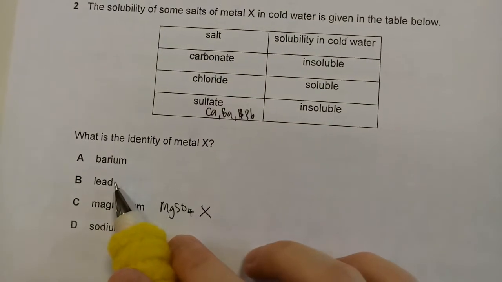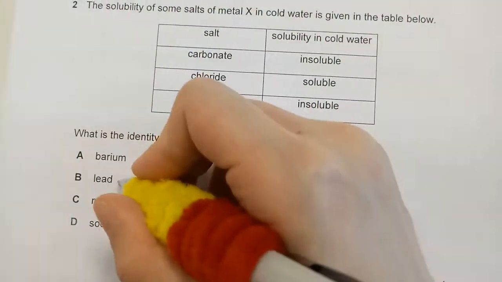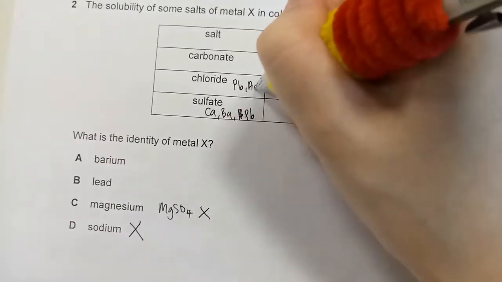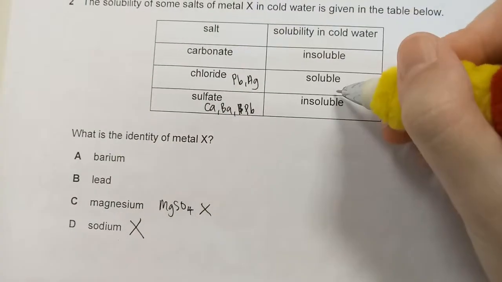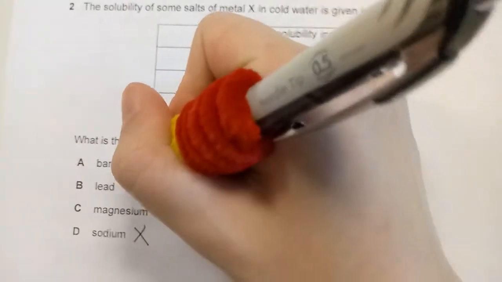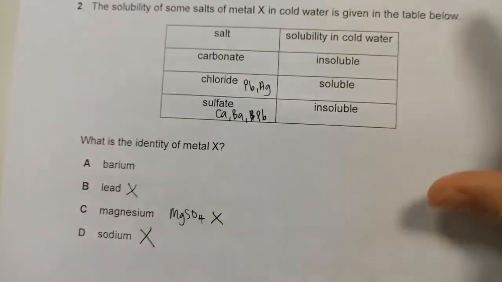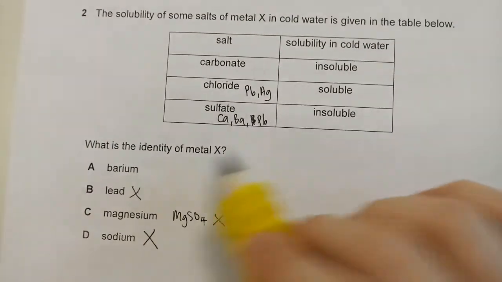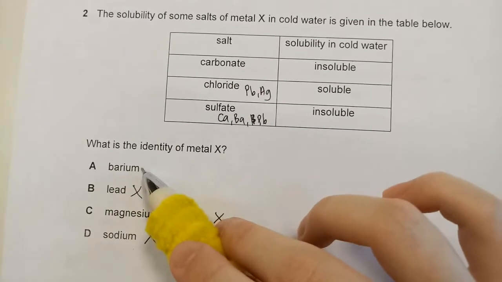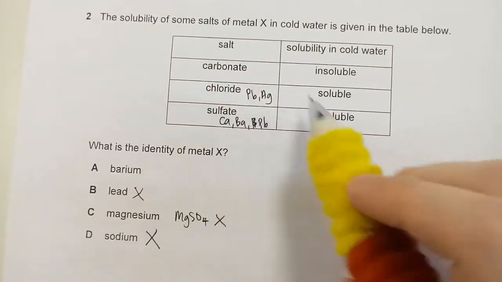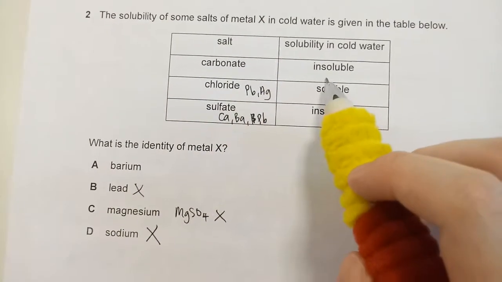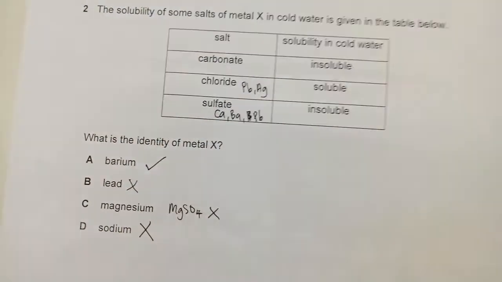Let's look at lead. We know that the insoluble chlorides are your lead chloride and silver chloride. But here says soluble, so this is wrong. Okay, barium. Barium sulfate is insoluble, so it could be this. Barium chloride is soluble, so yes, it fulfills this. And barium carbonate is insoluble, so the answer is A.